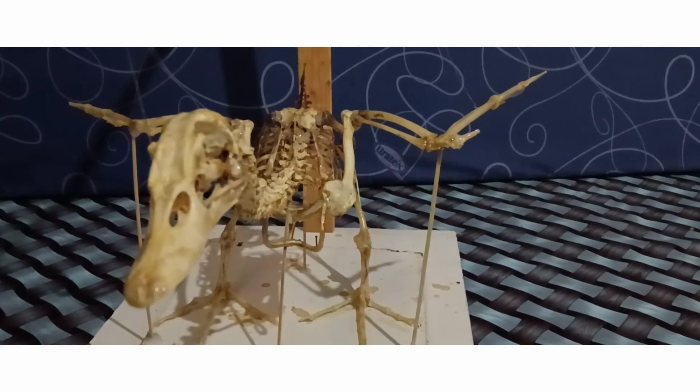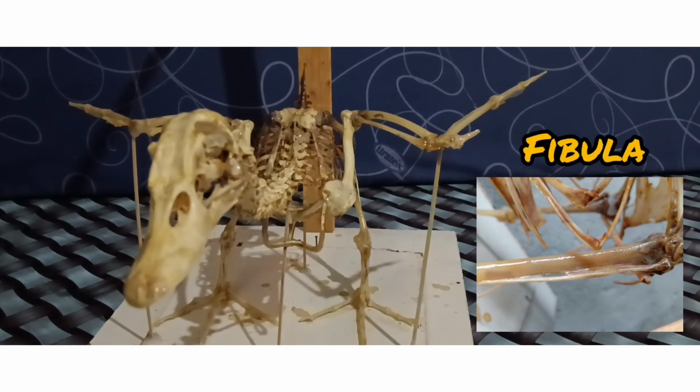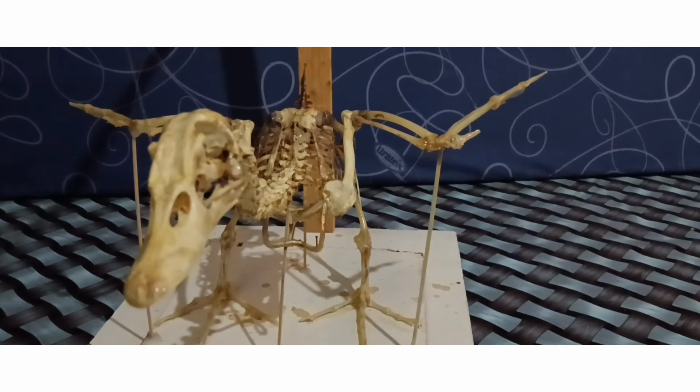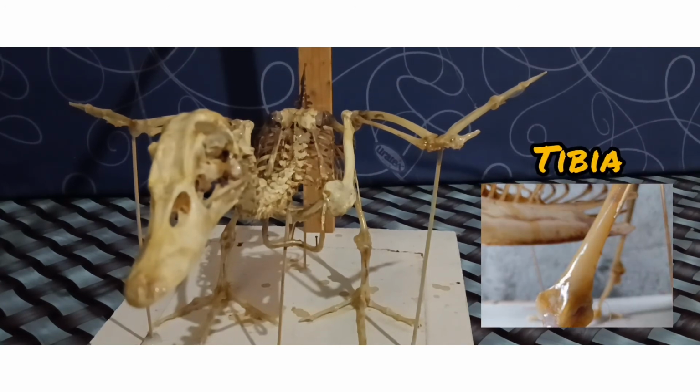Next to the femur, we have the fibula. Fibula is greatly reduced compared to the other animals and consists of a slender spicule and has a flattened head for attachment to the proximal head of the tibia. Next to the fibula, we have the tibia.